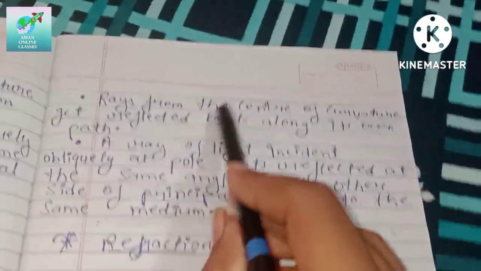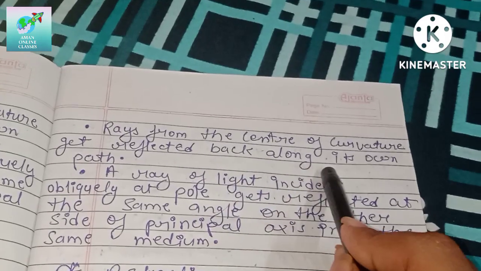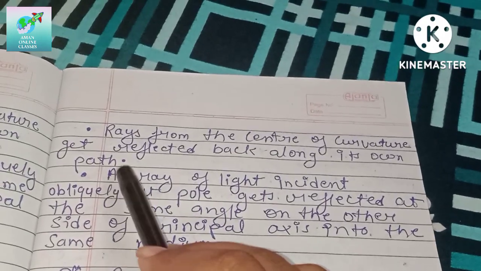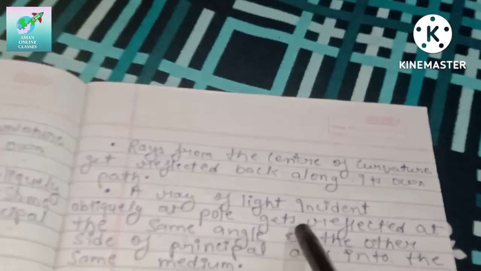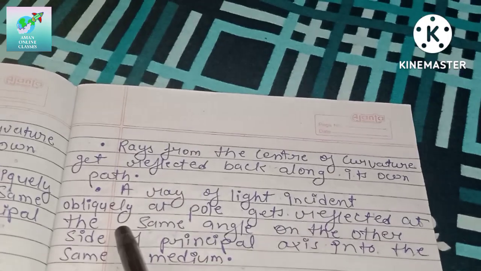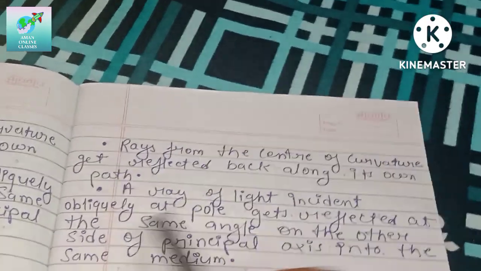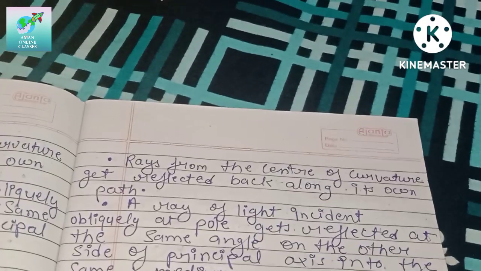Point number 3: rays from the center of curvature get reflected back along their own path. Point number 4: a ray of light incident obliquely at the pole gets reflected at the same angle on the other side of the principal axis into the same medium.